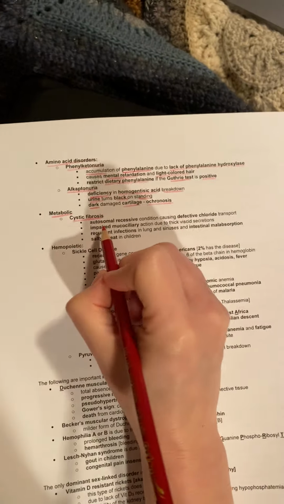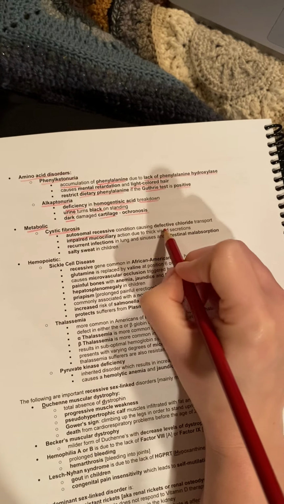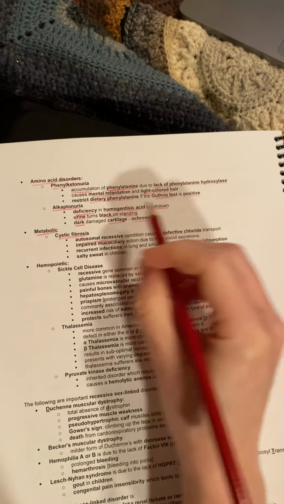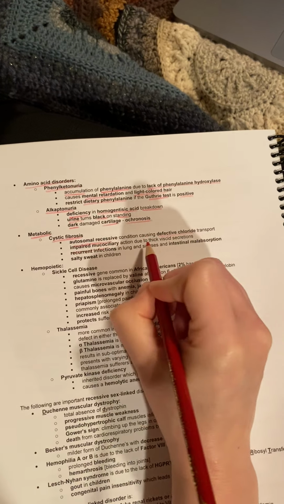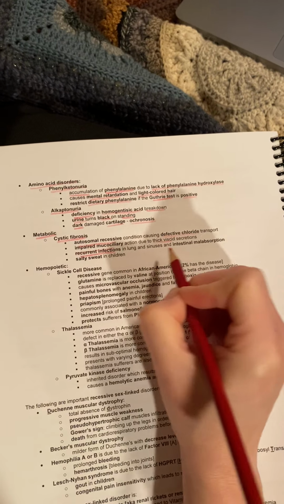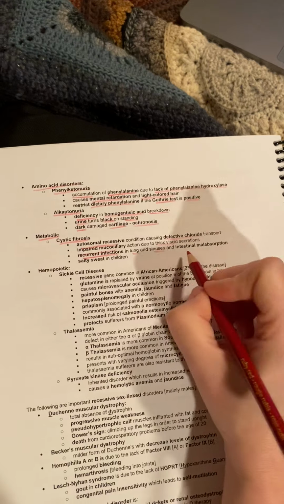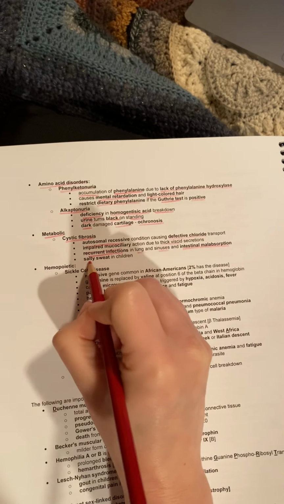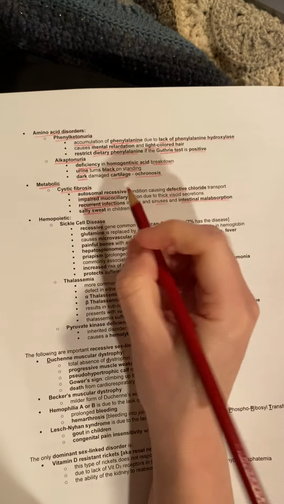Metabolic: cystic fibrosis. Autosomal recessive, causing defective chloride transport, impaired mucociliary action, thick viscid secretions, recurrent infections in lung and sinuses, intestinal malabsorption, salty sweat in children.